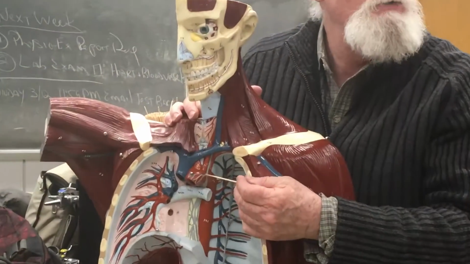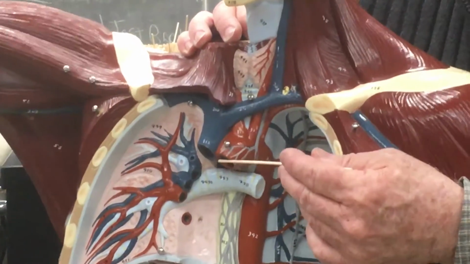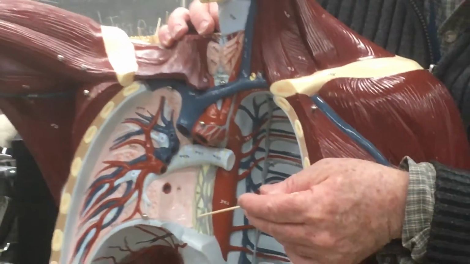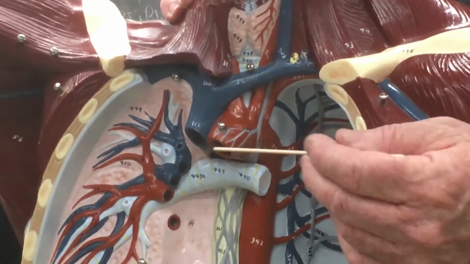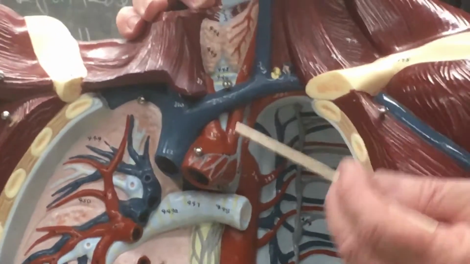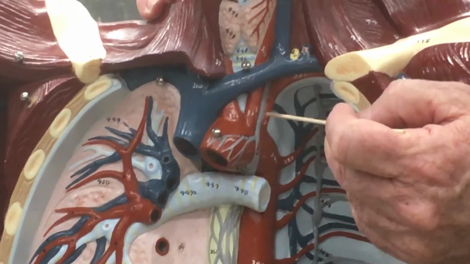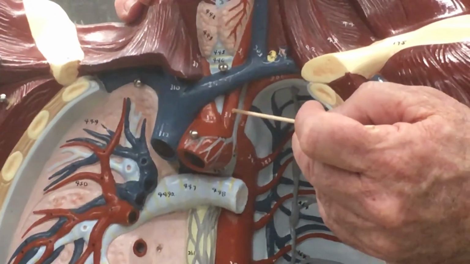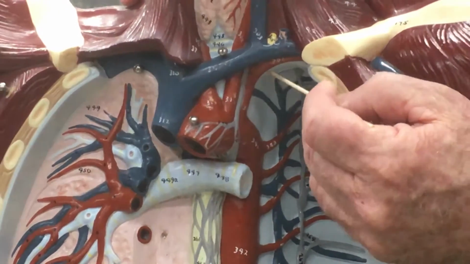This is the arch of the aorta. The heart would be here, so this would be the start of the aorta. And coming off the aorta are three blood vessels: the brachiocephalic, the left common carotid, and the left subclavian.